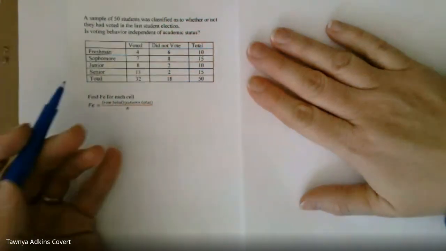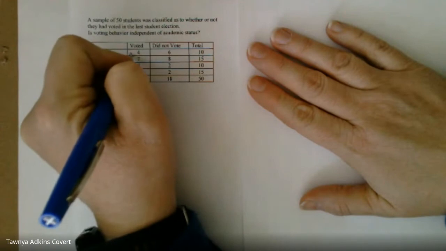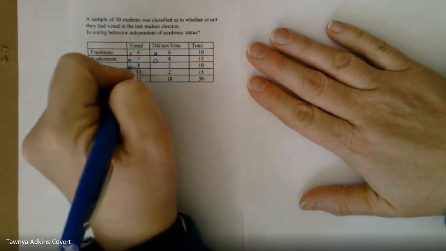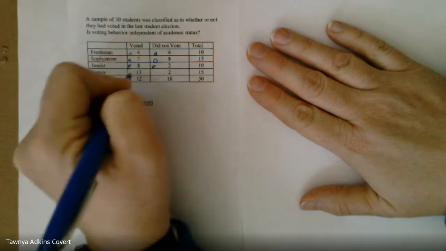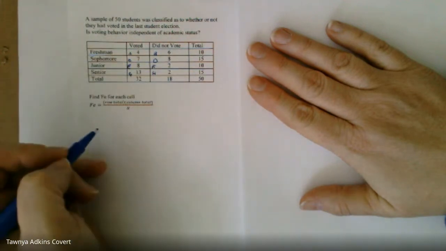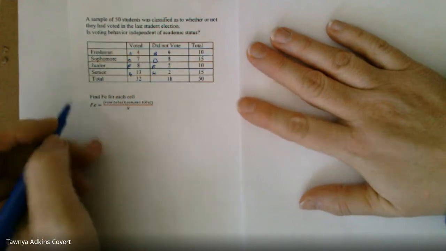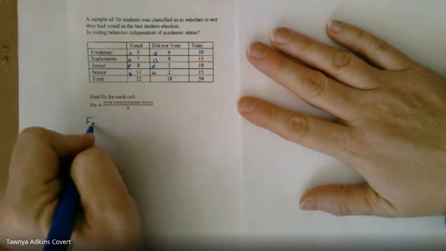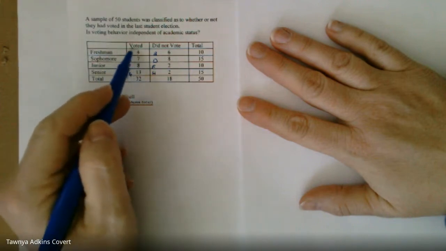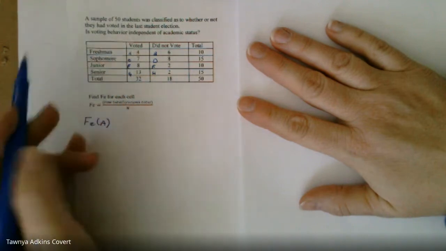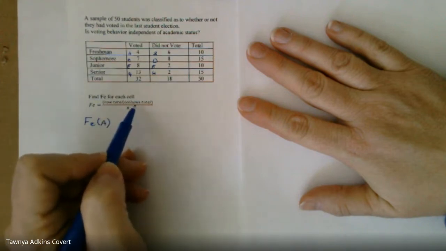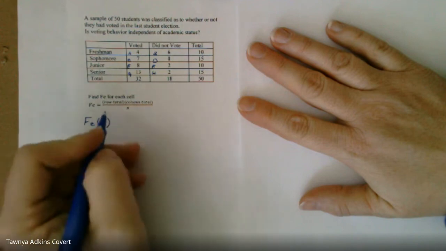The first thing that I like to do is to go through and give each cell a designation. So I'm just going to go A, B, C, D, E, F, G, H. So now I can keep track of them. I know where they are. And so my calculation for that first cell, for the cell right here, those who were freshmen who voted, the formula is the row total multiplied by the column total divided by the n.